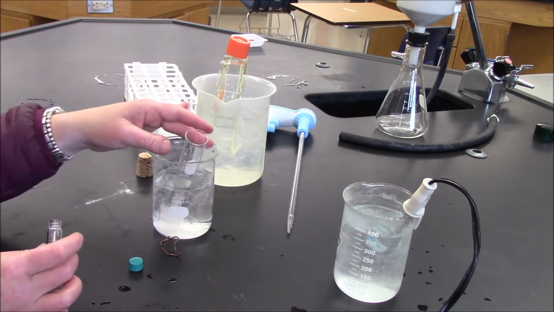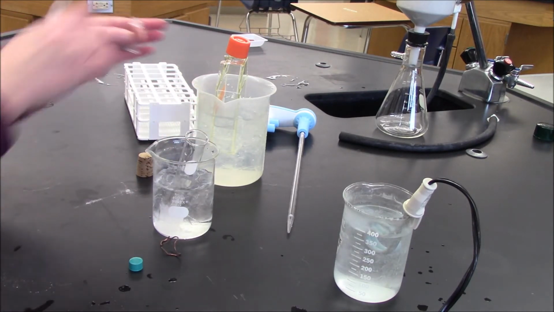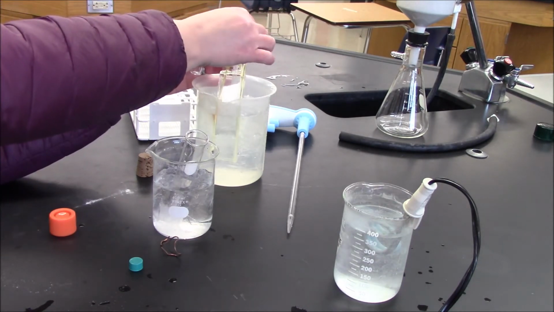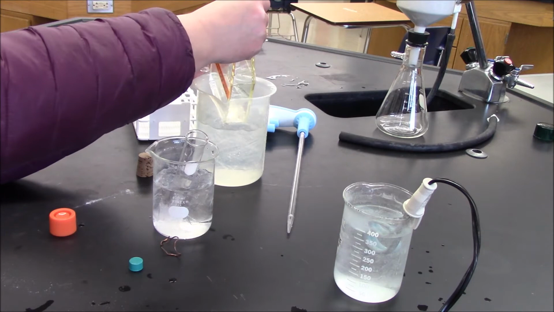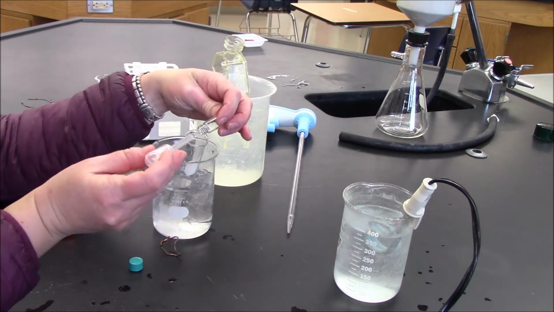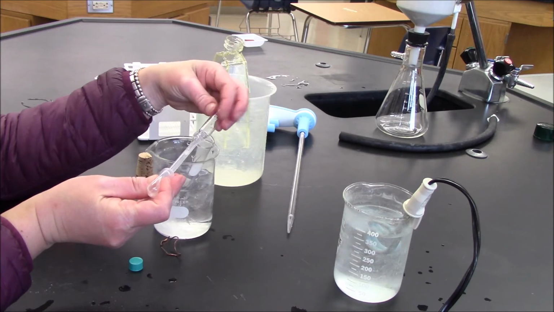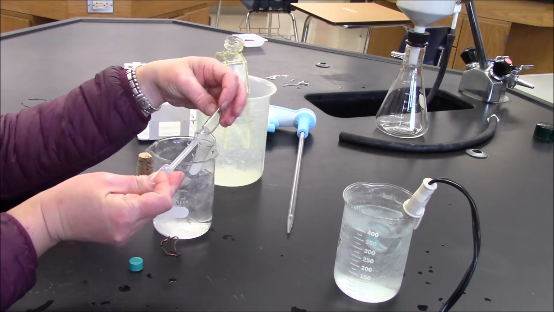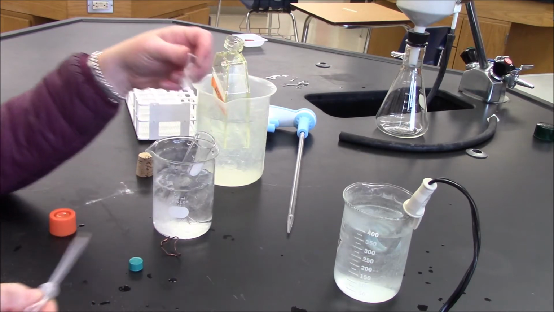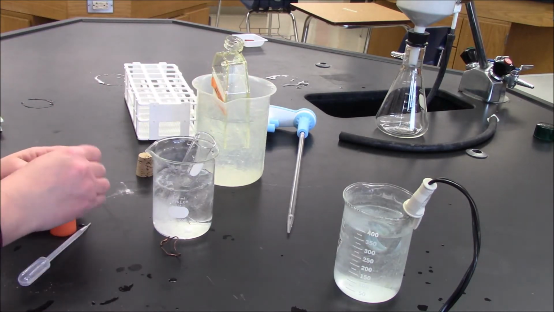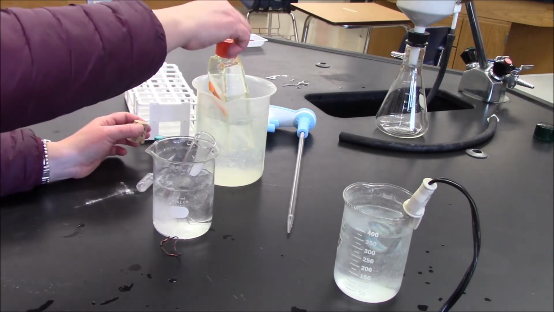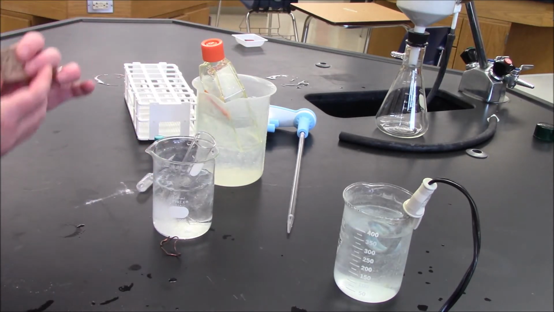They're asking me now to rinse my reaction vial with some cold water, so we'll do that. Now I'm asked to cap the test tube and shake.